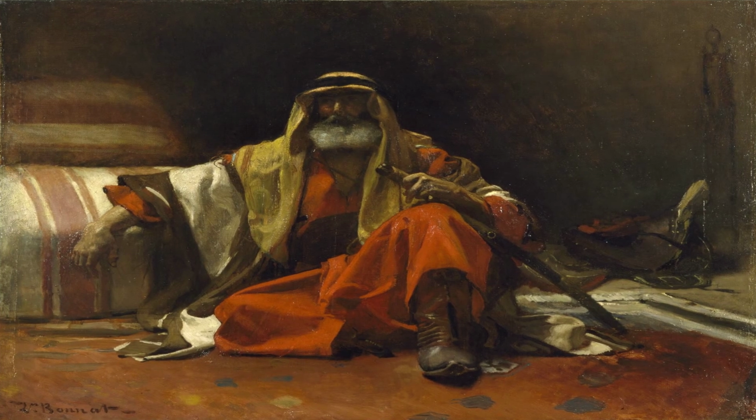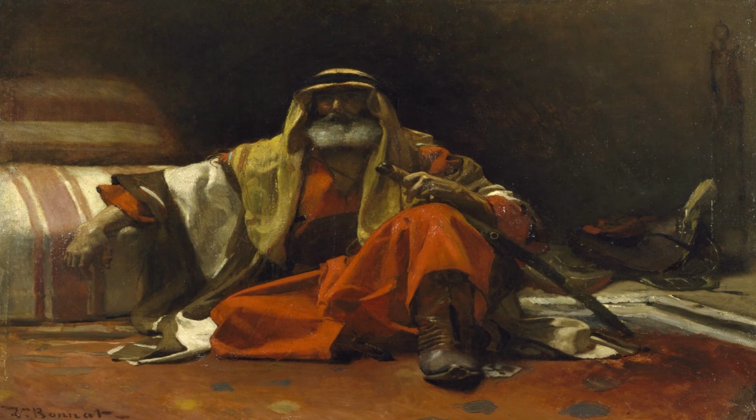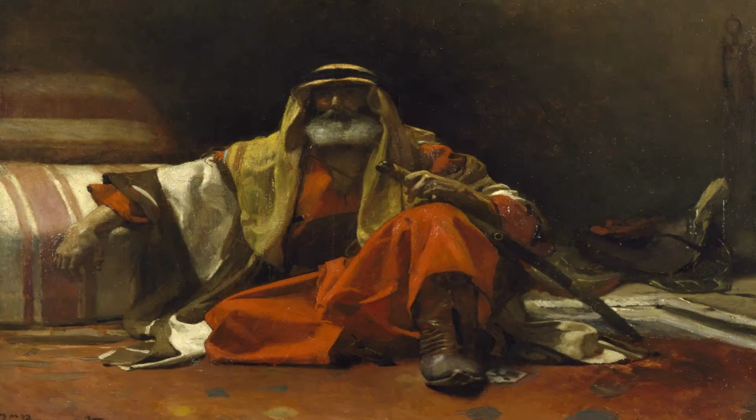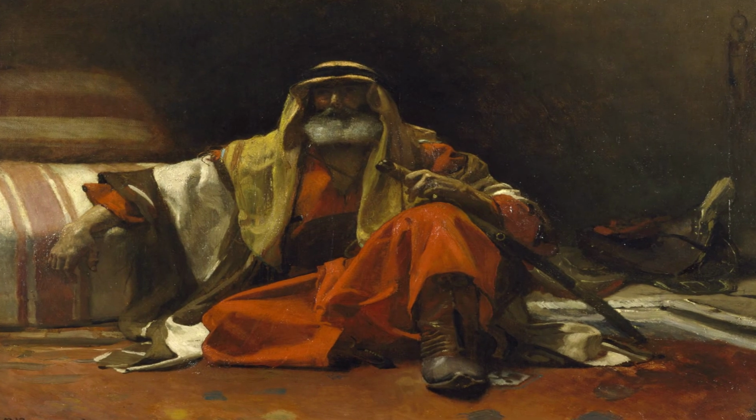Through careful study, we gain not only a deeper appreciation of Bonnat's skill, but also a more nuanced understanding of the cultural currents that shaped his art.